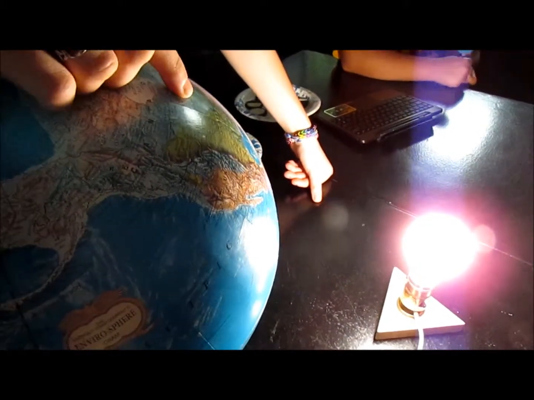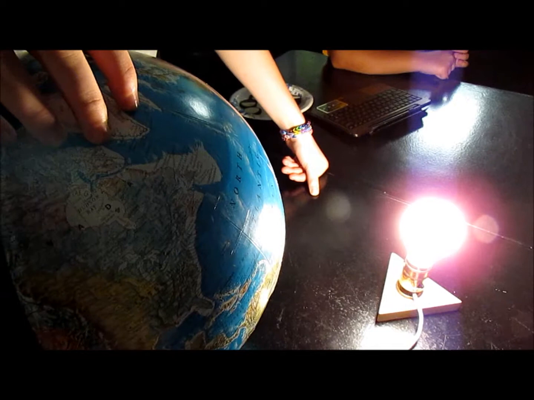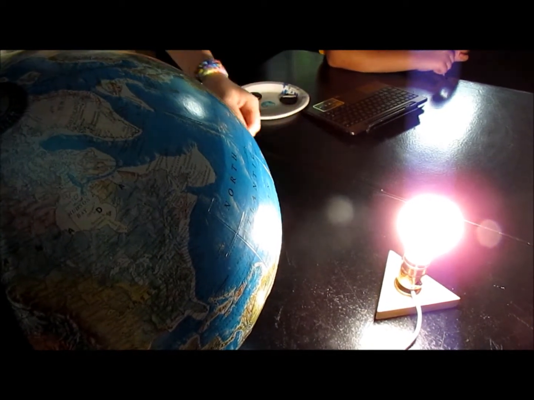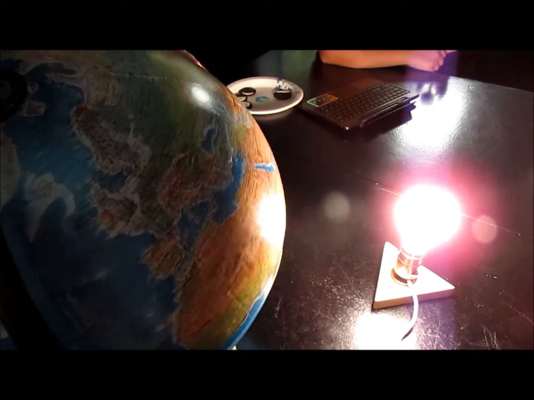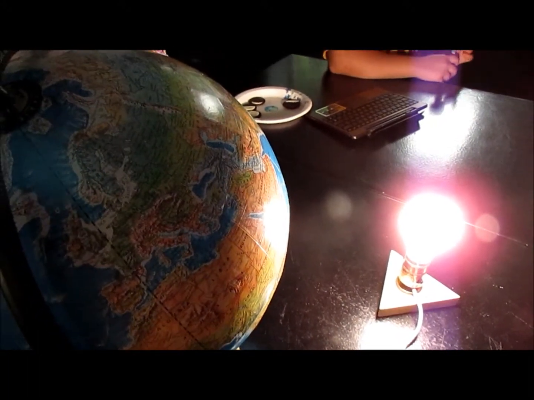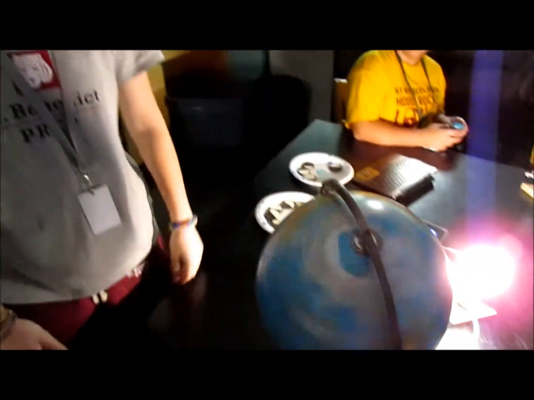In China, it's night. As the day goes on, we start turning like this. Now it's sunset because we are slowly turning away from the sun. In China, it's almost sunrise. And now it's night. We are completely turned from the sun. In China, it's day. This process continues on and on until it makes a year.